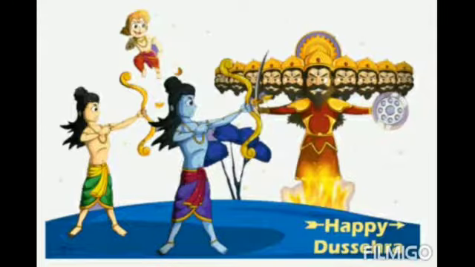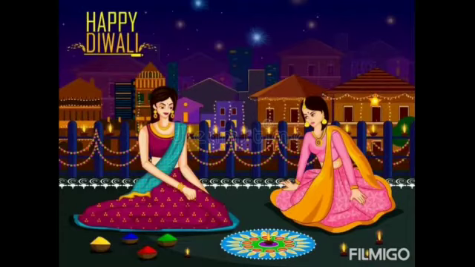Dussehra. The 10th day after Navratri is celebrated as Dussehra, the celebration of victory of good over evil. Diwali is the biggest festival of India celebrated by all Hindus. Diwali is the festival of light. People decorate their houses with diyas.